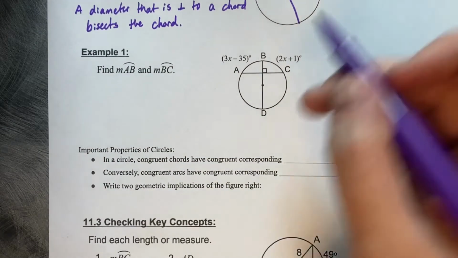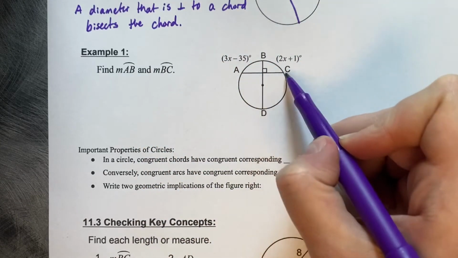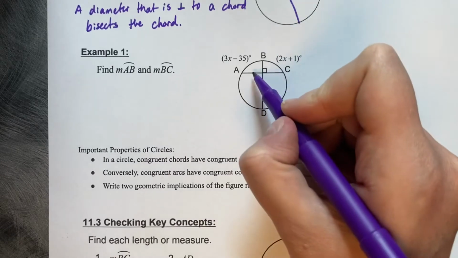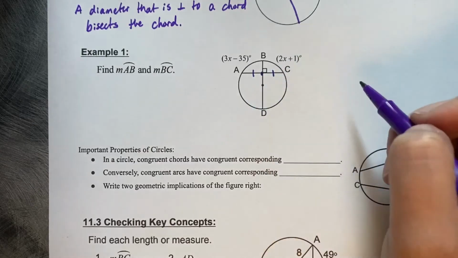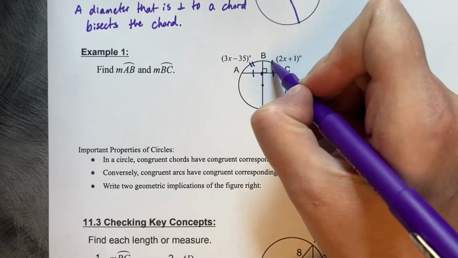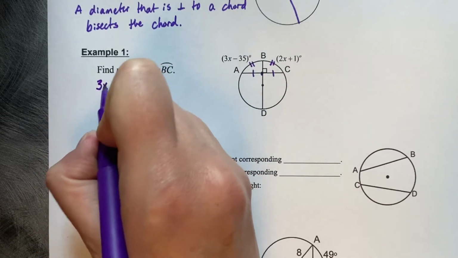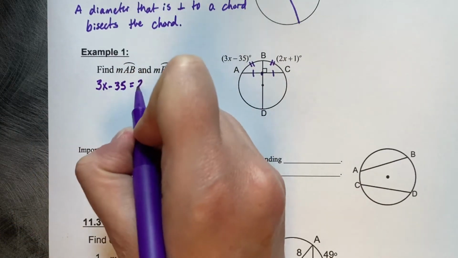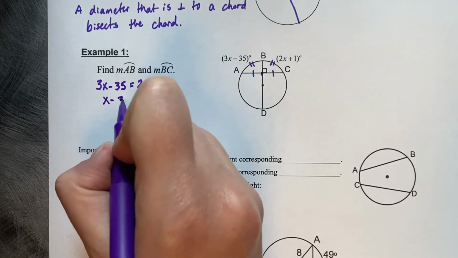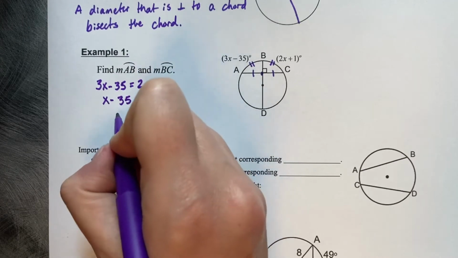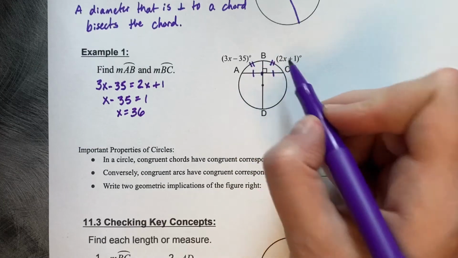So example number 1, find arc AB and BC. Well, if this is a perpendicular bisector, that means A to this middle point is congruent to this middle point to C. And that also means that these two arcs are congruent, so we can say 3x minus 35 equals 2x plus 1. Minus 2x, x minus 35 equals 1, x equals 36. And then we can plug it in and figure out what they are.